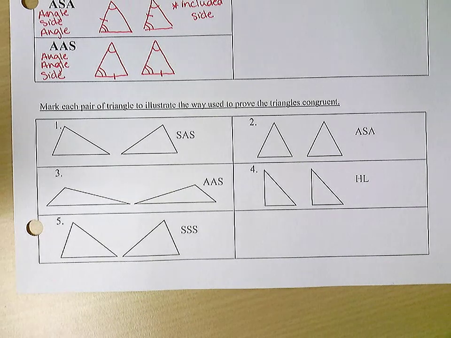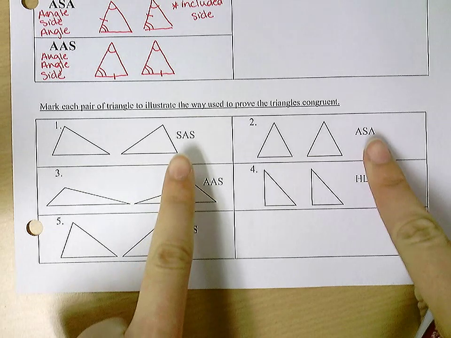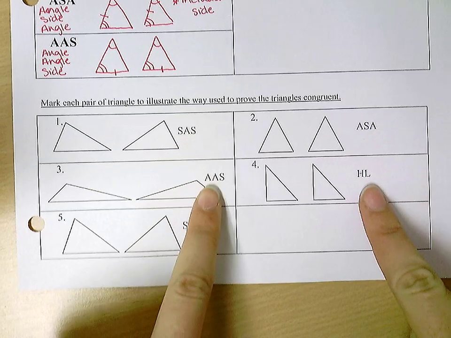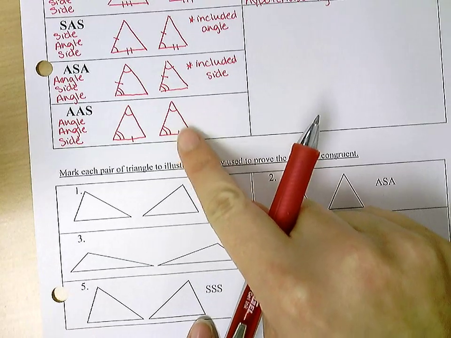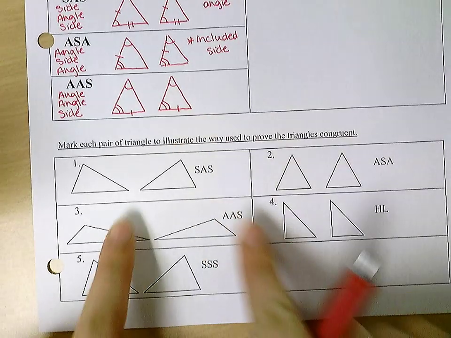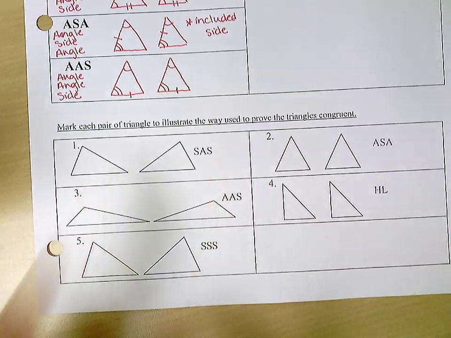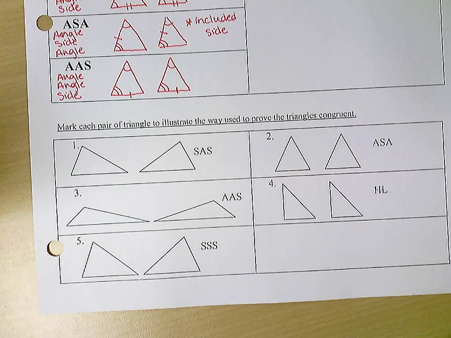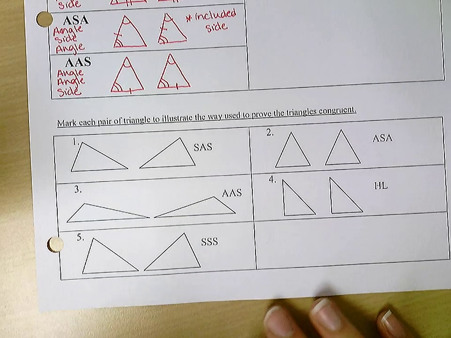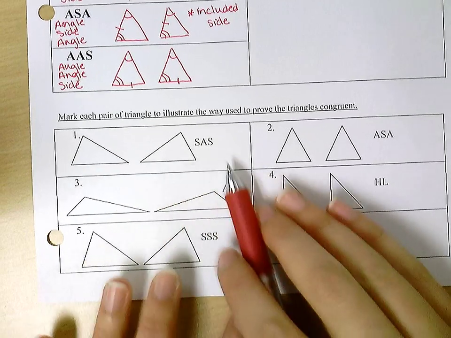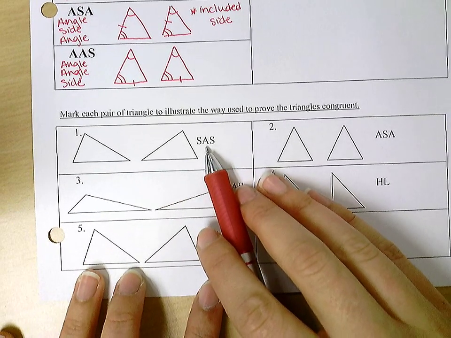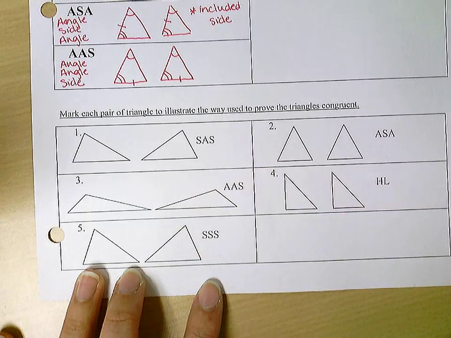So we want to mark each pair of triangles to illustrate the way used to prove the triangles are congruent. So they're giving you how to prove these are congruent triangles. You have to mark them like I marked them up here. So for number 1, if we want to use side angle side, quiet please, we want to use side angle side to prove these 2 triangles are congruent. I know I have to have this included angle between 2 sides.